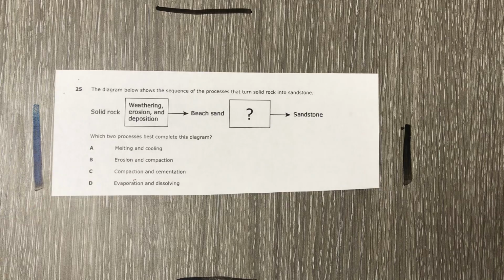25. The diagram below shows the sequence of the process that turns solid rock into sandstone. Solid rock, weathering, erosion, and deposition, beach sand, sandstone. Which two processes best complete the diagram? A, melting and cooling. B, erosion and compaction. C, compaction and cementation. D, evaporation and dissolving.